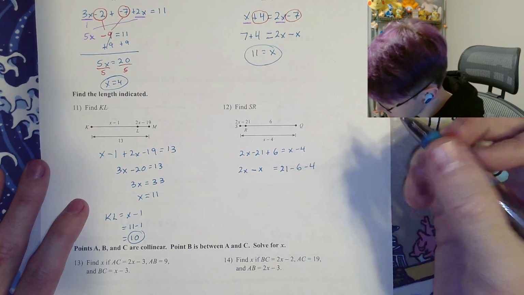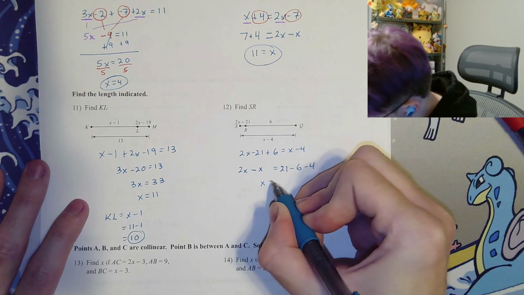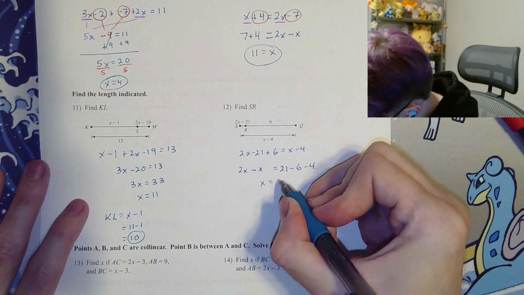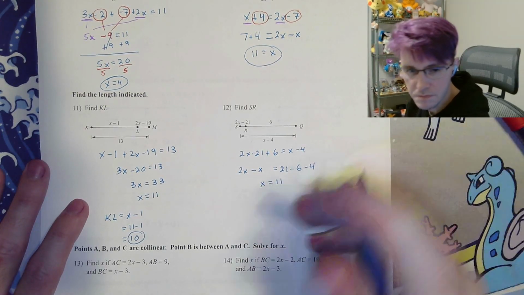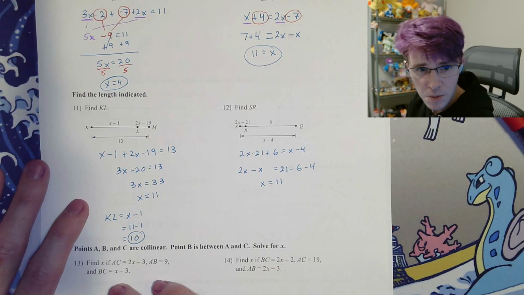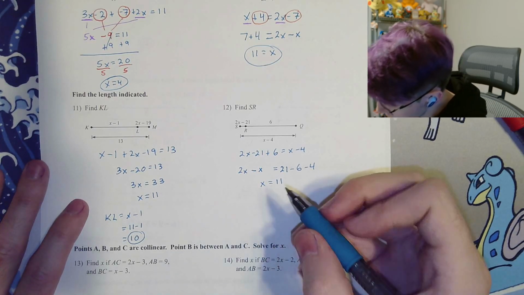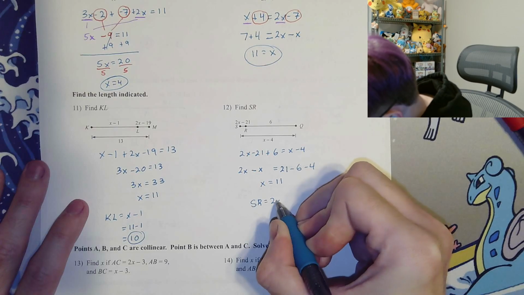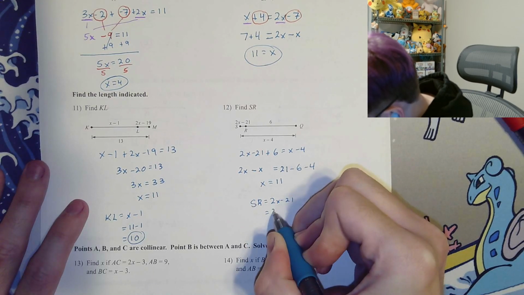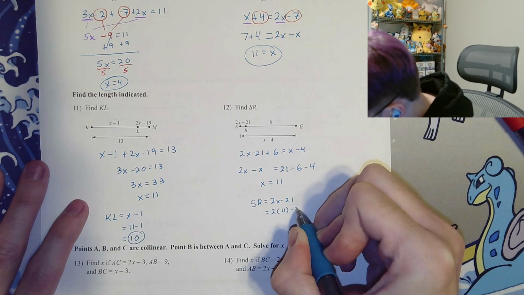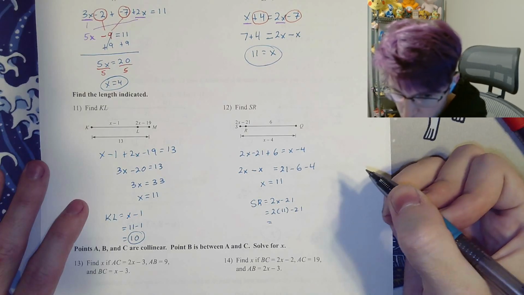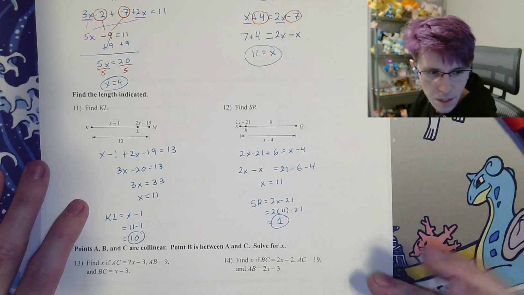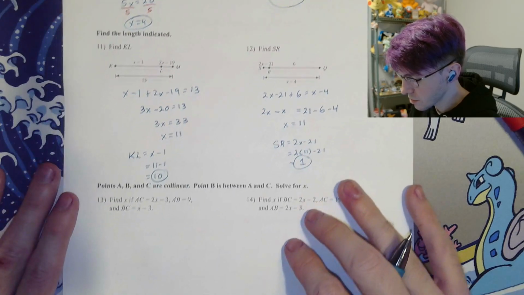2x minus x, that's just x. We already had a question just like that. And then 21 minus, it's like minus 10, is 11. Last but not least, it wants us to find SR. So SR was equal to 2x minus 21, which is 2 times 11 minus 21. 22 minus 21 is 1. Let's keep it moving. Number 13.